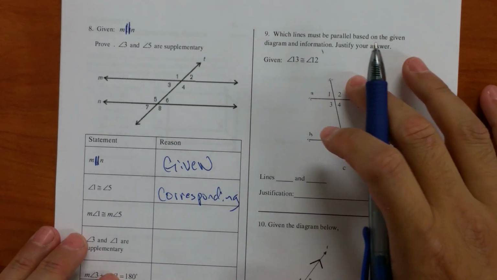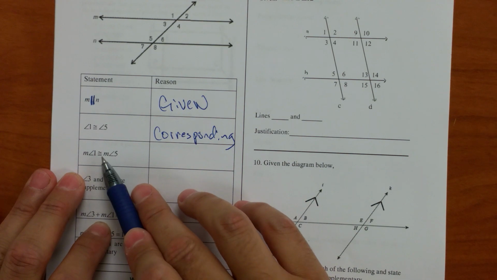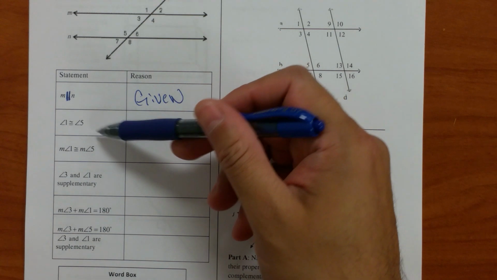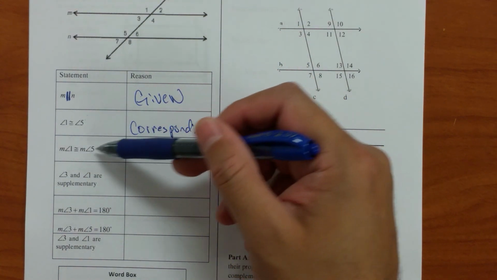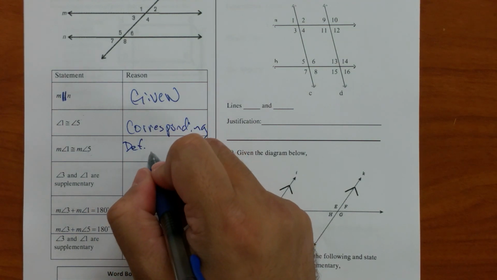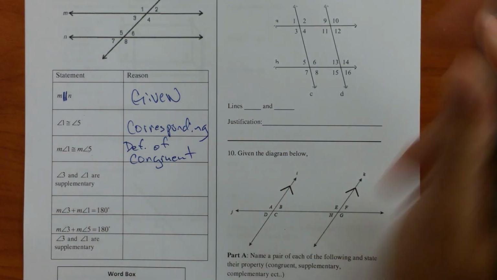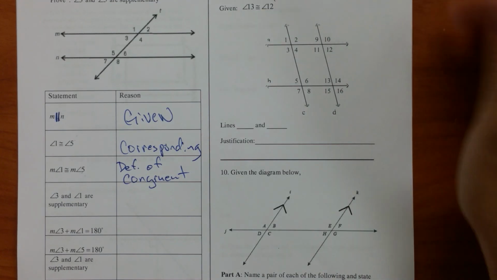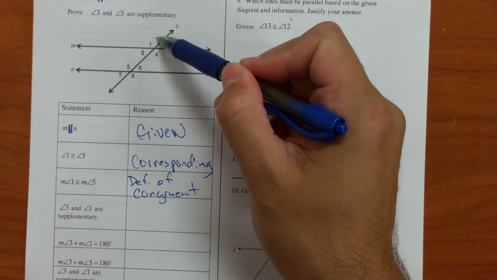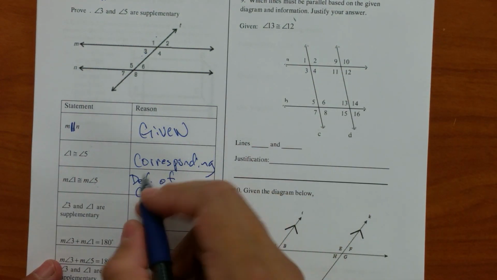Corresponding angles. Now, 1 is congruent to 5 by corresponding. Measure of angle 1 is congruent to the measure of angle 5. That one right there is going to be the definition of congruent. So I'm just going from the pair relation to the measurement. So definition of congruent. 3 and 1 are supplementary right there. So those are going to be a linear pair.